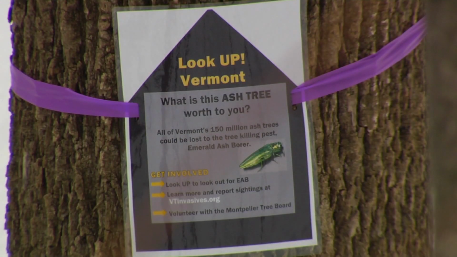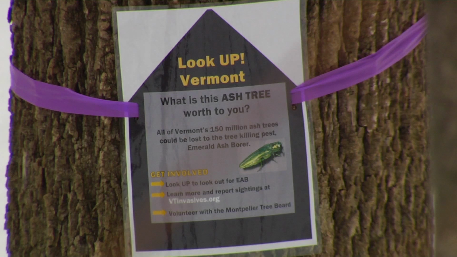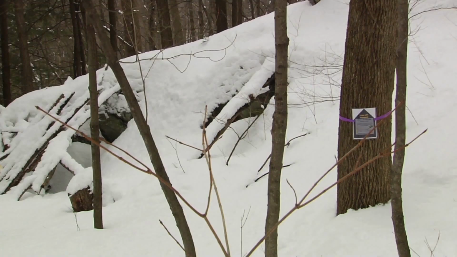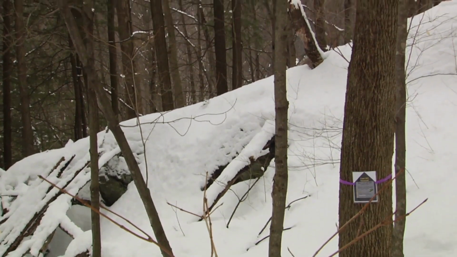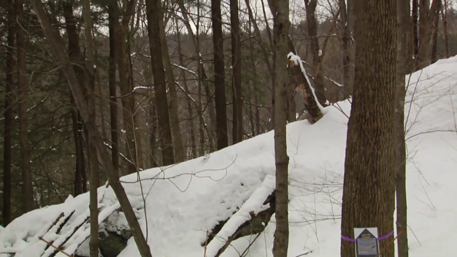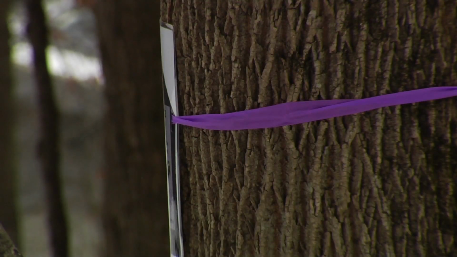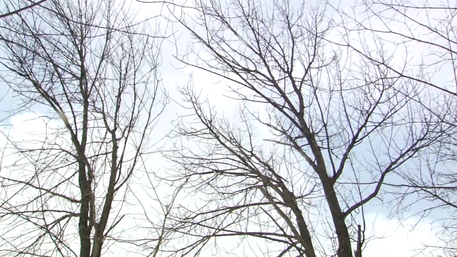Another way of raising awareness is the Look Up Vermont campaign, where bright purple ribbons and information on ash trees around town encourages community members to keep an eye out for signs of infestation, which often starts at the top of trees. You'll start seeing some decline and dieback in the tops of the trees.